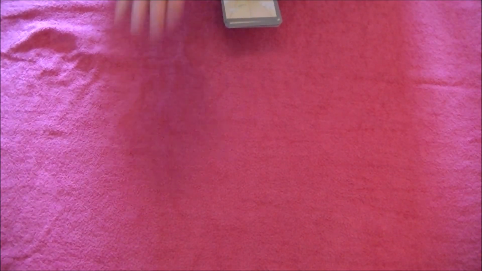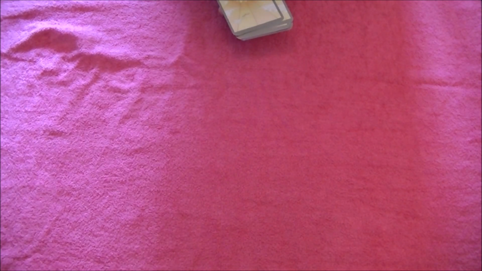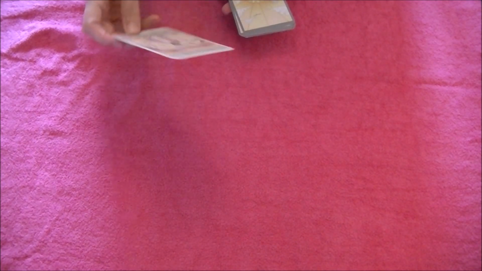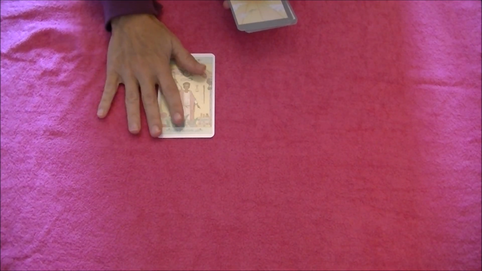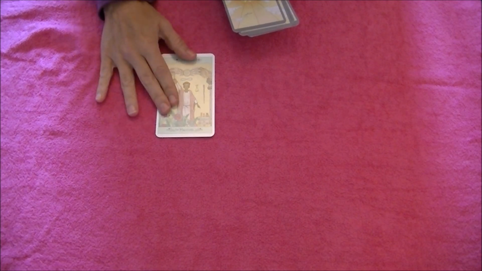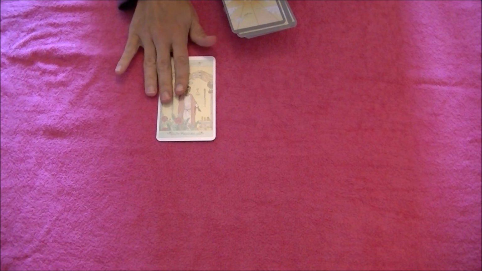So the first card, if you had a significator, that would go down first. The first card that goes on top of the significator is what covers you. And so here we have the Magician, and that signifies the situation at hand, what we're actually dealing with, or what the seeker is dealing with.